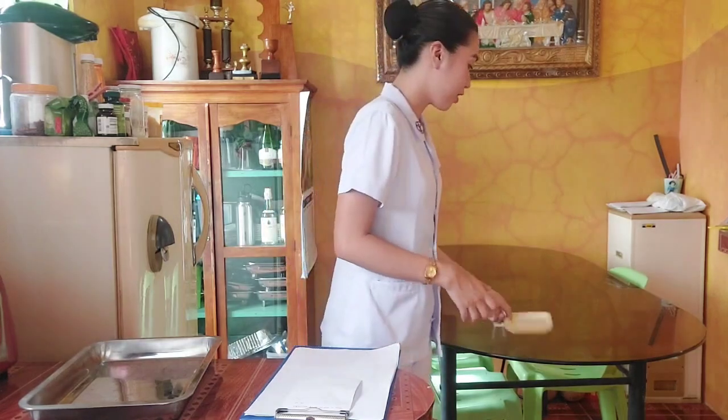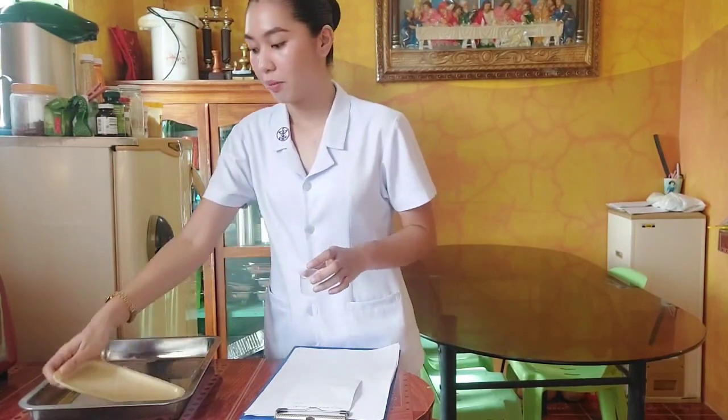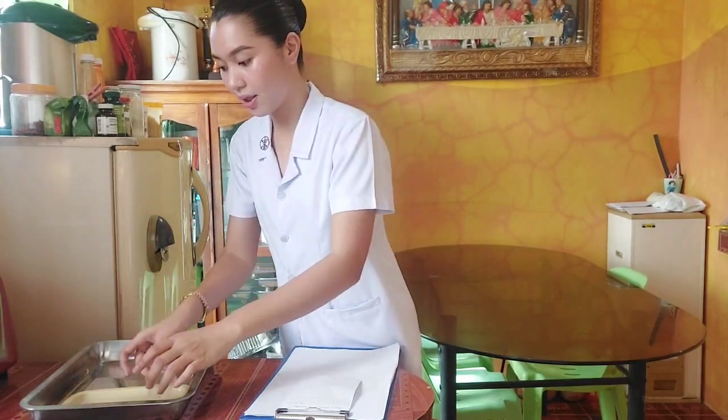Now that I have washed my hands properly and thoroughly, next is to organize the supplies. The supplies are a medicine tray and a medicine cup. I also have here a big tray where I will be putting and arranging the supplies. I'm going to organize the supplies now because organization of supplies saves time and reduces the chance of error.